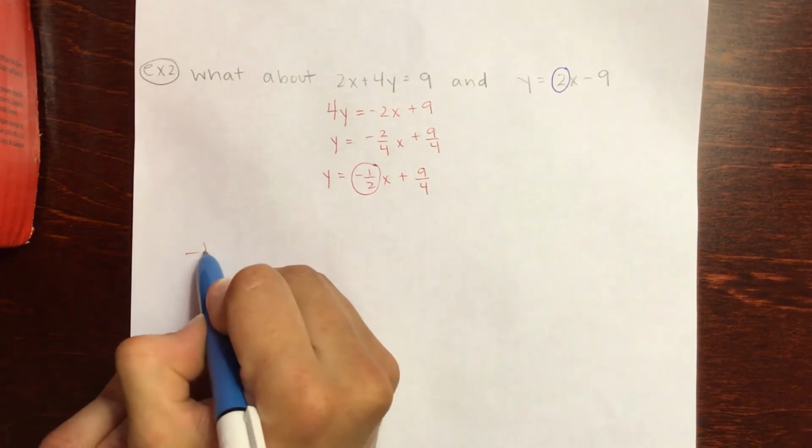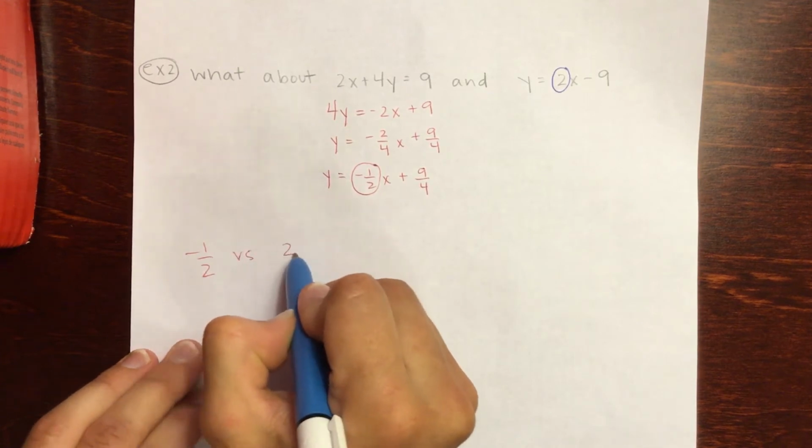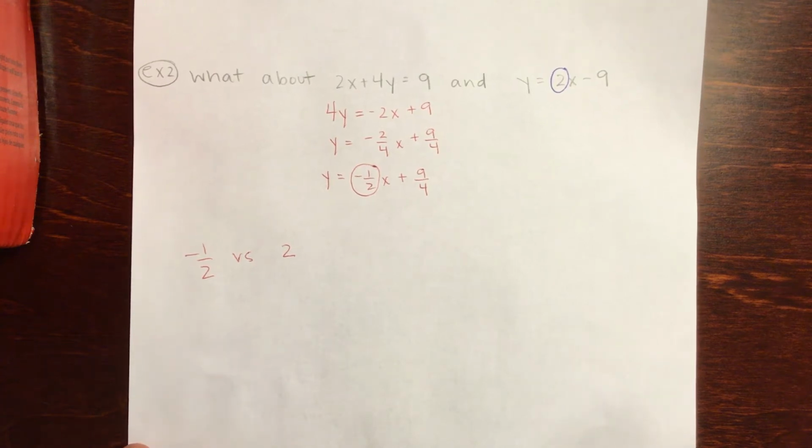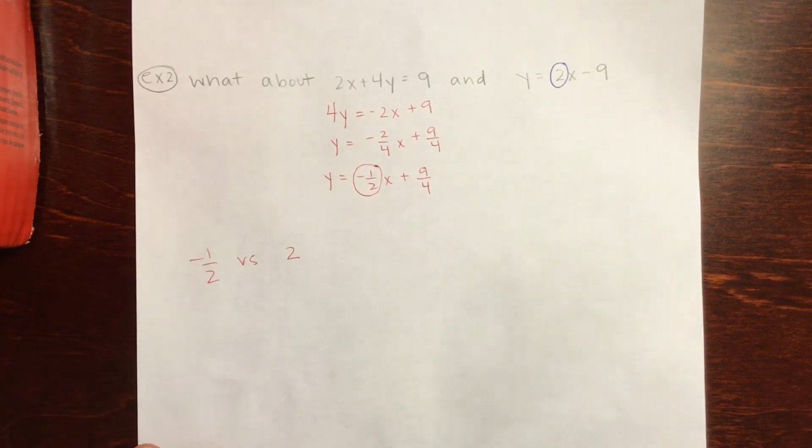Okay, how do negative 1/2 and 2 compare? Well, 2's not written as a fraction, so that might throw you off for a minute, but any number can be written as a fraction. All you have to do is put it over 1. Every number is implied to be over 1. We just don't write it because that seems weird. But if you need to write it that way to help you compare your fractions, it might help you.